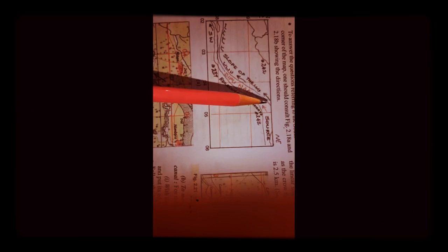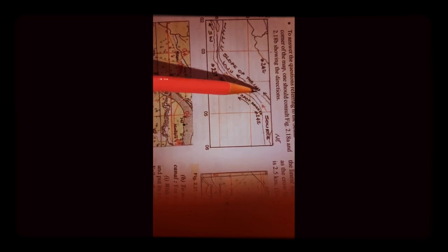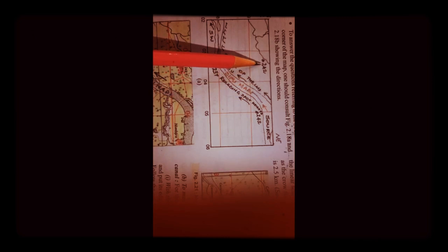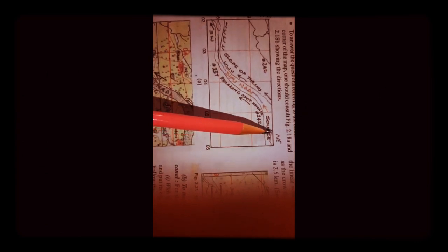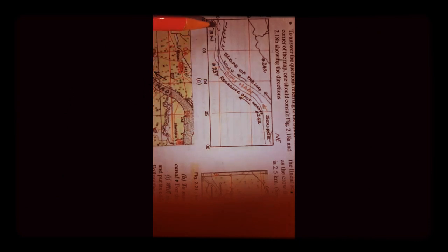Now the question arises, from which direction is the river coming? So we will check the spot heights here. You can see 242 is a spot height, and 237 is a spot height, and the direction is also given on the river. So the river is originating from the northeast, that is the source, and flows towards the southwest. So in which direction does the river flow? In a southwesterly direction.